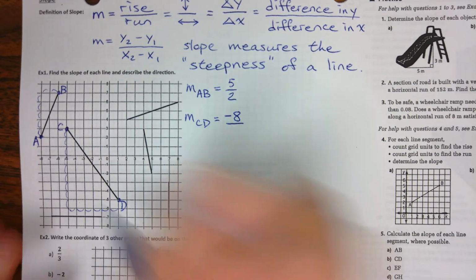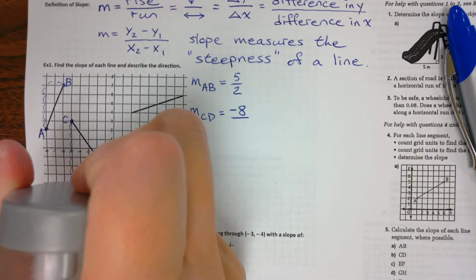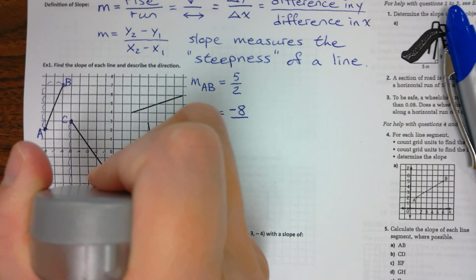Whoops. I messed up my graph. I went one too many.